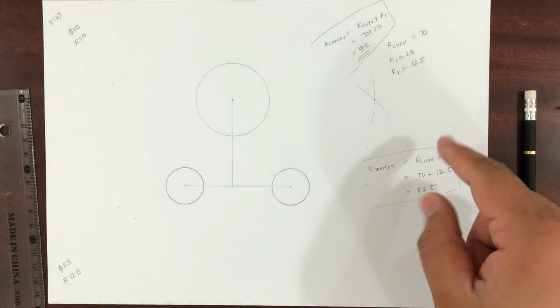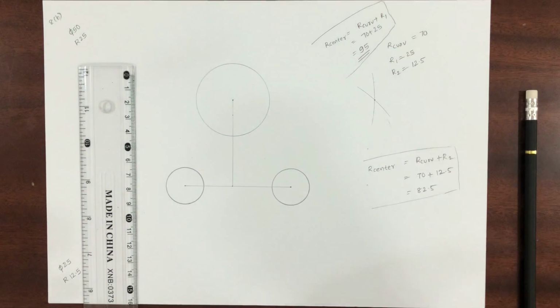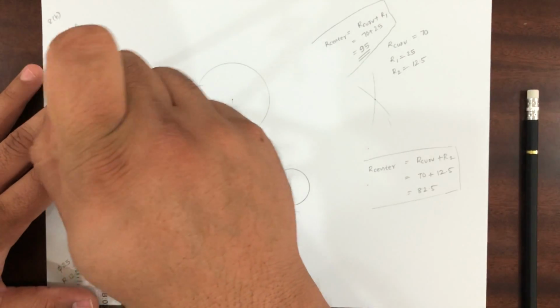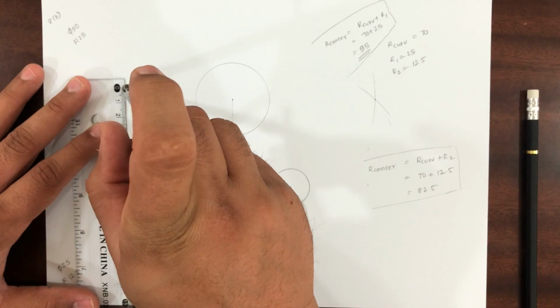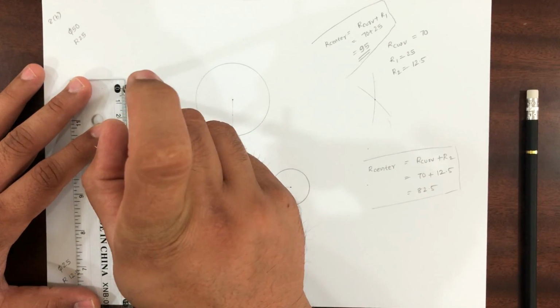Okay, now what is the radius of curvature? Radius of curvature is 70. Now we have to take the compass and adjust it to 70. Okay, so this is 70.